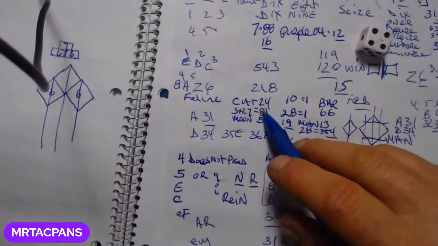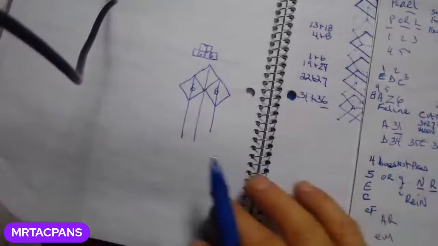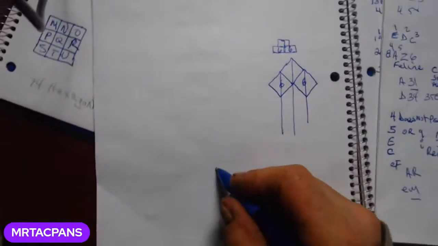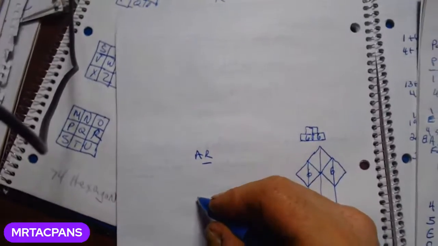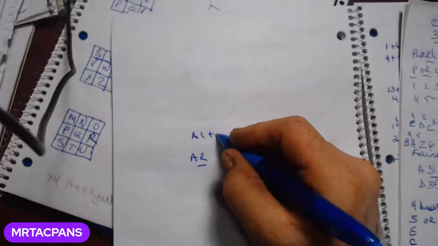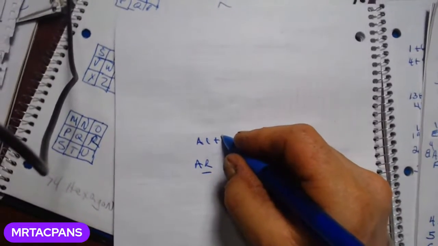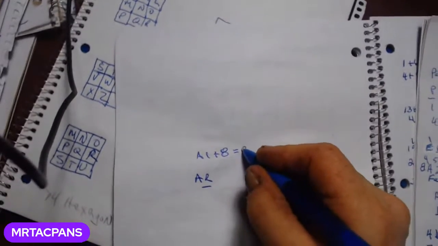And by the way, 81 are the Venus angels. Something I want to mention, just in case I forget, that when I have the R, that is either A1 plus 8 equals 9.